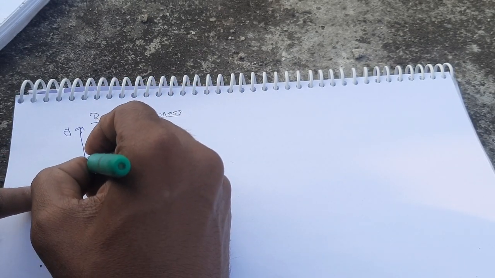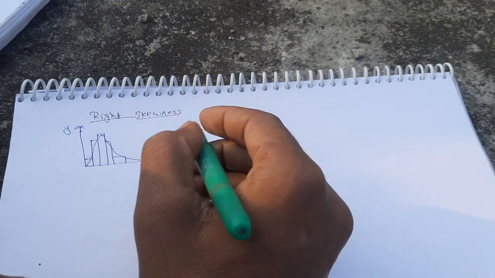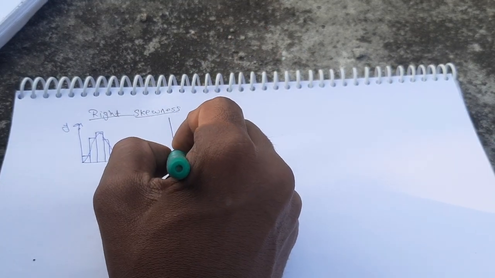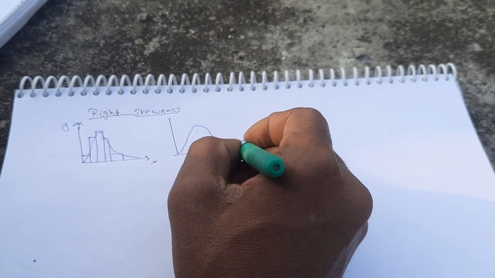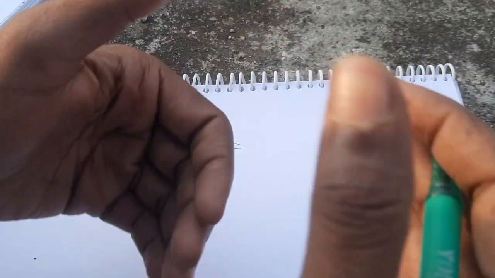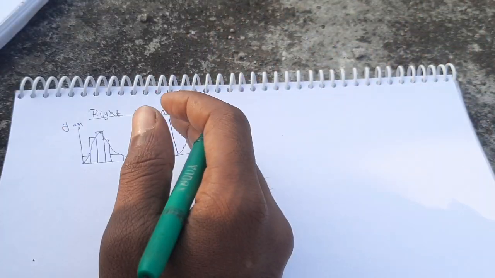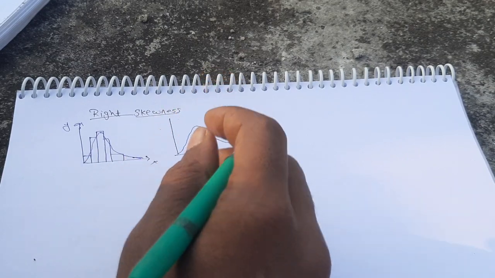This is the x-axis and this is the y-axis. The symmetrical graph looks like that; in other words, this shape is called the right skewness. It means a large amount of data is concentrated toward the y-axis, right? This is the histogram, and this is the right skewness of any graph.